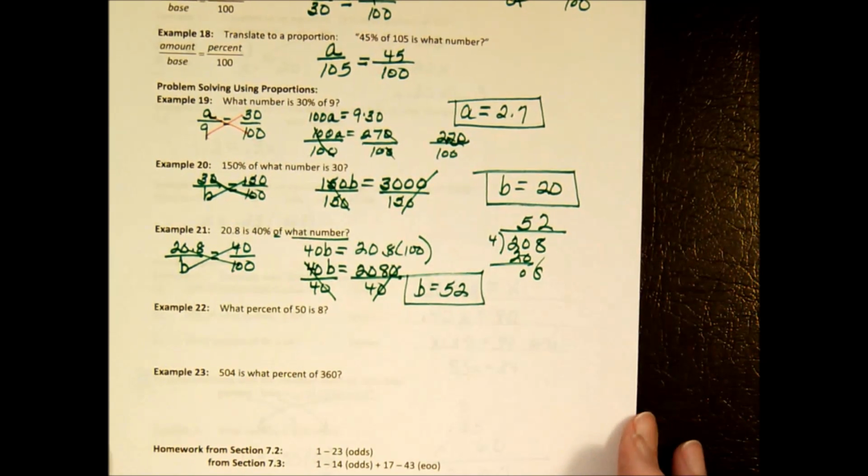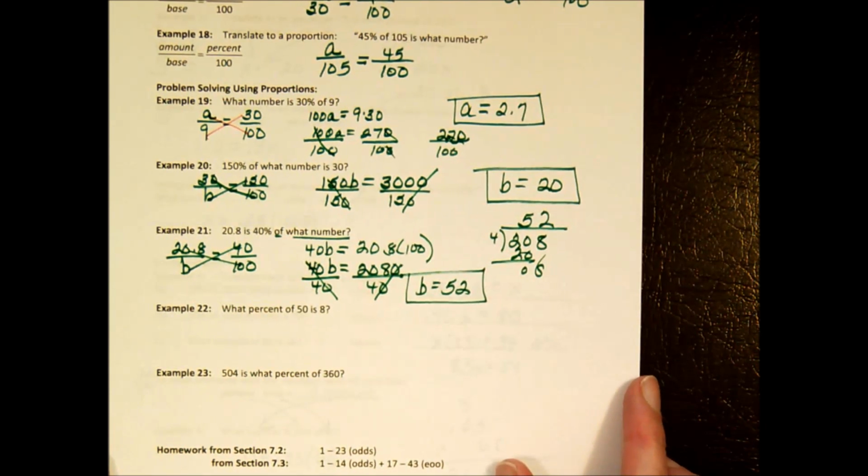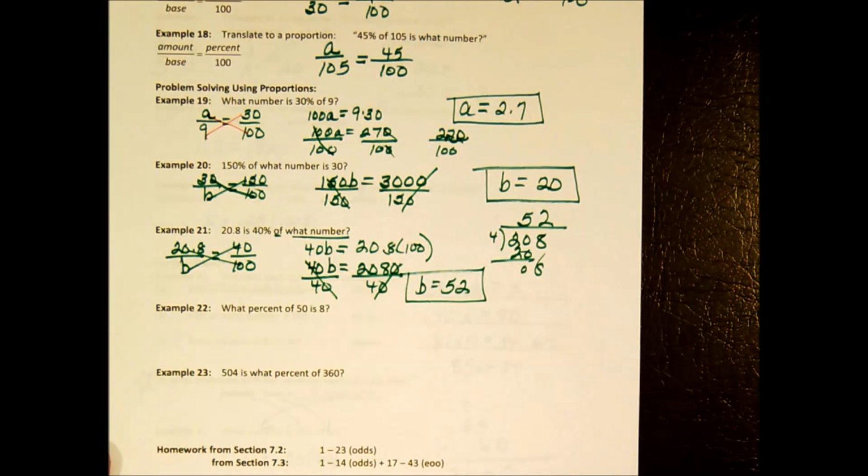So it's all about proportions and cross products. And by now you've probably decided, do you prefer the proportion method or the equation method? I already told you I prefer equations, but if you like the proportion method better, that's fine. You just have to be able to do both.